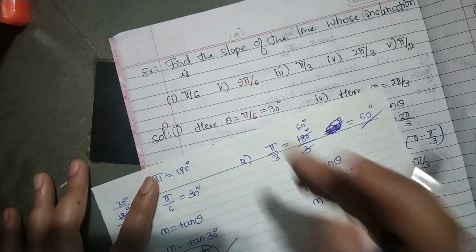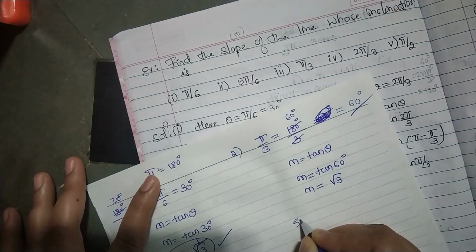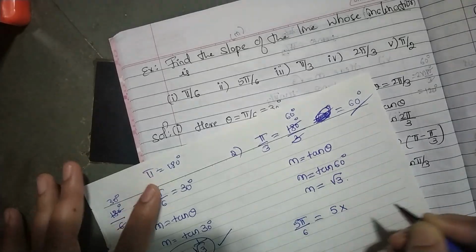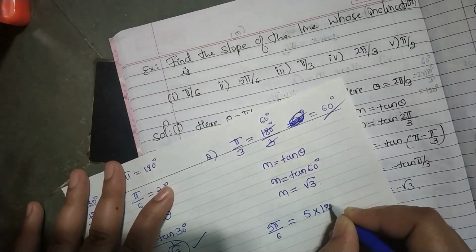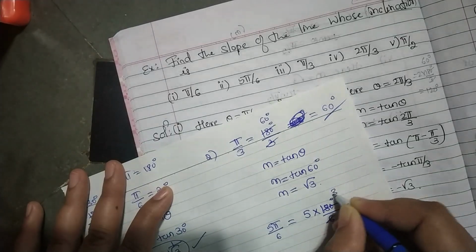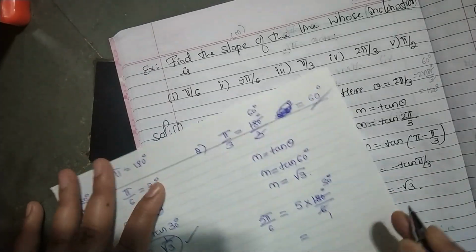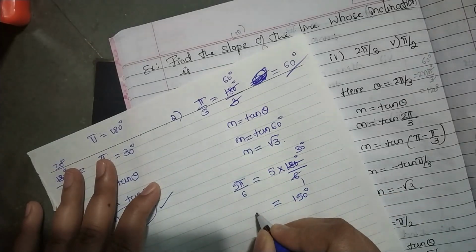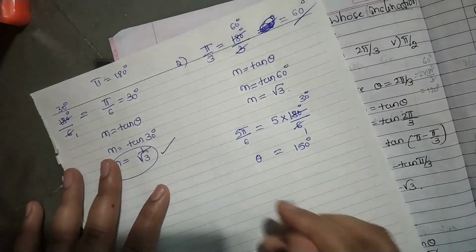Okay. Next is 5 pi by 6. We can simplify 5 pi by 6. Let us see what angle it becomes. 5 into 180 degree by 6. 6 ones are 6, so 30 degrees. So 30 degree into 5 is 150 degree. Right? So theta is 150 degree.